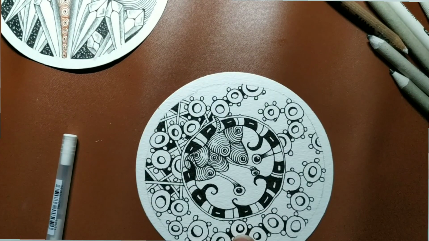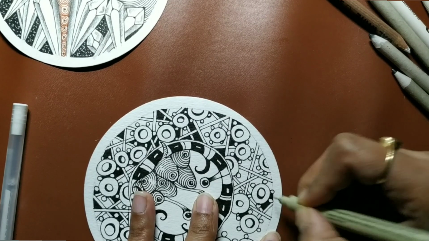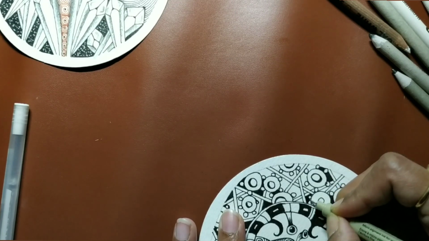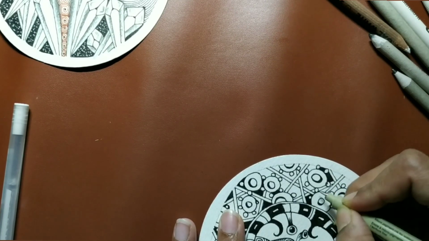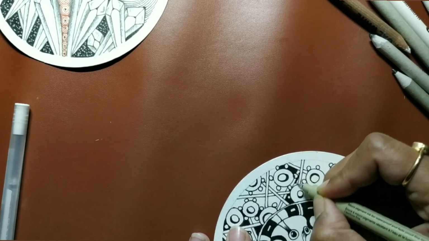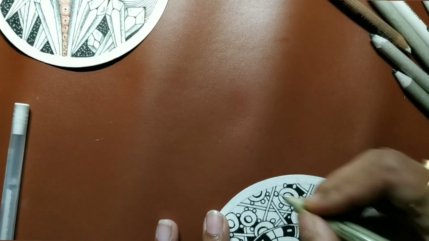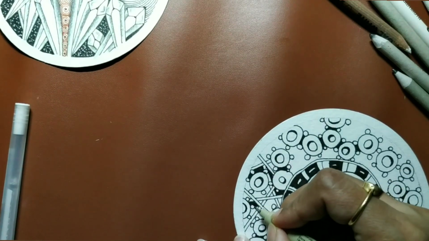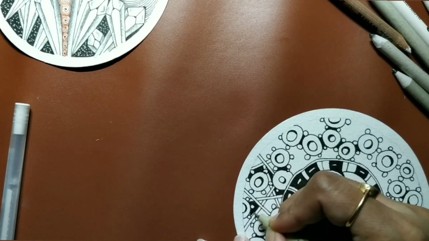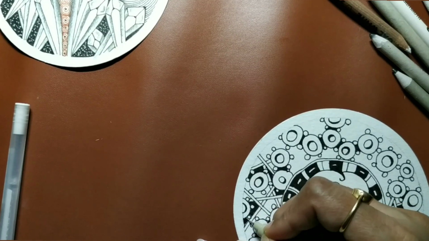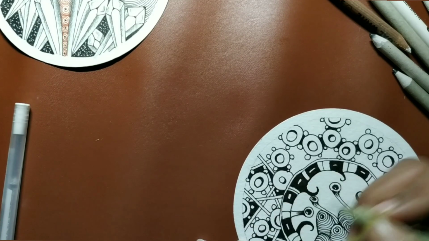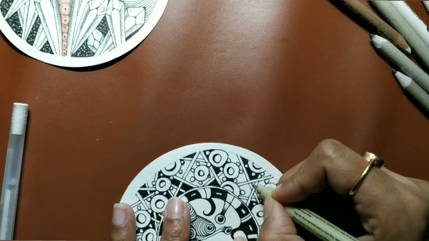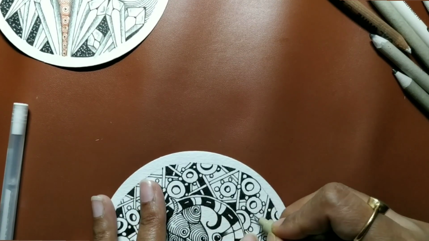Yeah, still continuing with the same process. Hollowbog in between the Zeppo, adding inking wherever I feel like, leaving some spaces empty, inking some of the spaces, like a jigsaw puzzle. So take your time, draw at your own pace, no hurry.